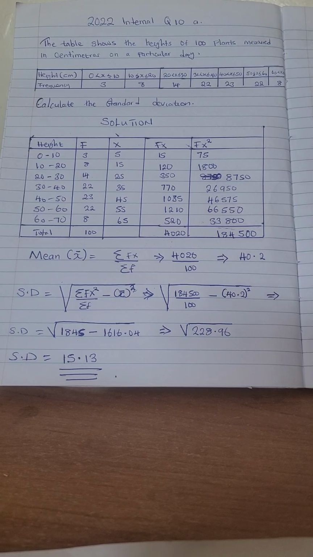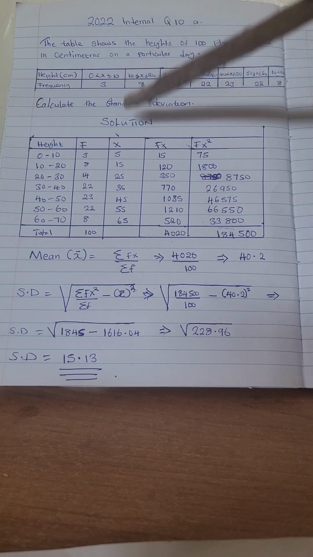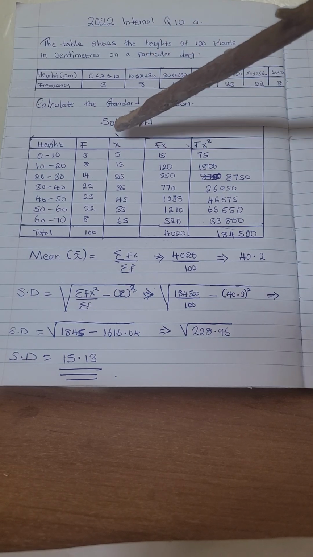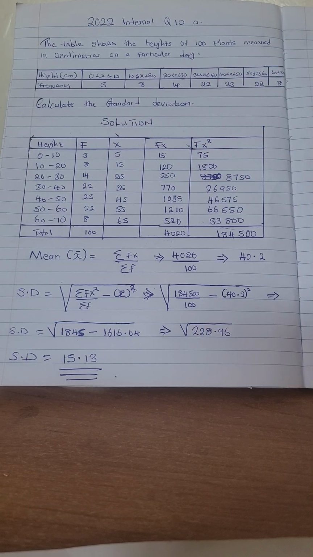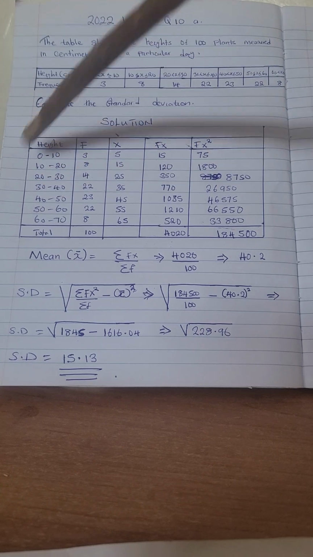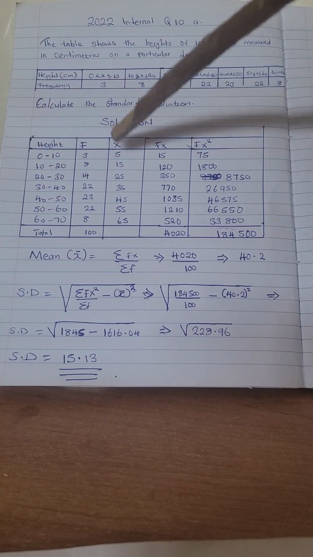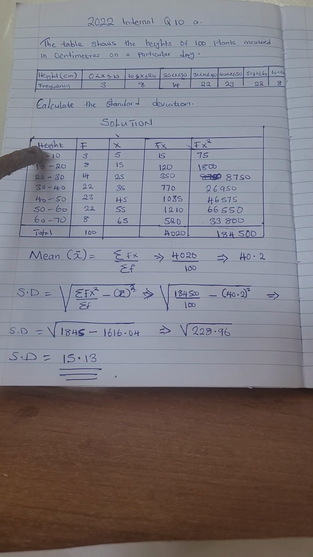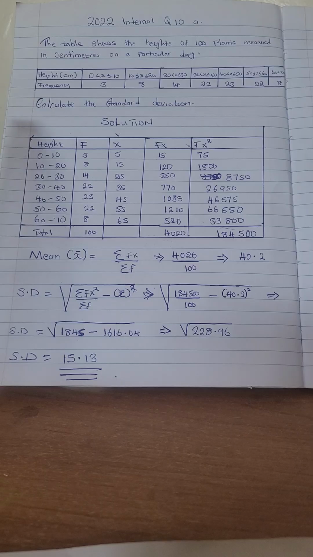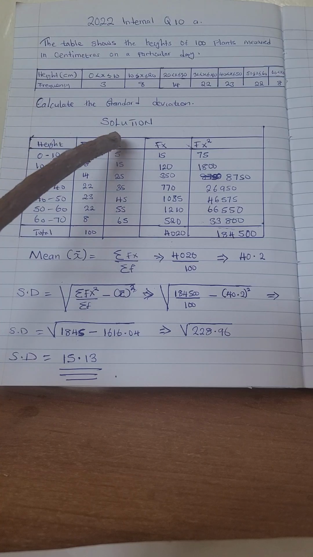Then the next step, since this is grouped data, we need to find X. X here represents the midpoint of these class intervals. So how can we find the midpoint? We add the two numbers and divide the answer by 2. So 0 plus 10 gives 10, divided by 2 we have 5. That is why we have a 5 there.